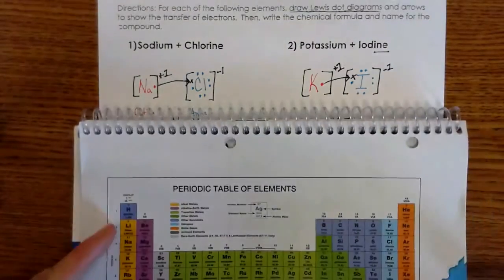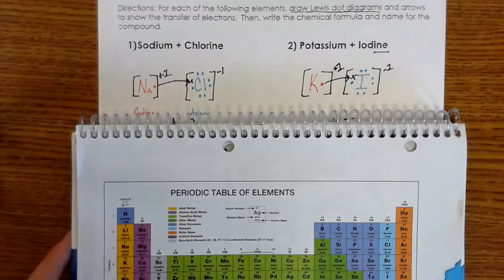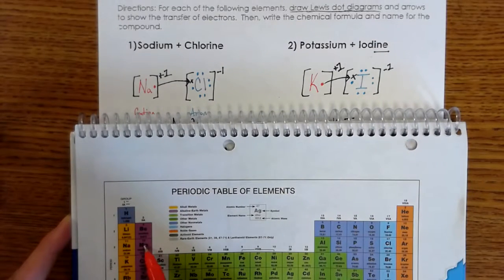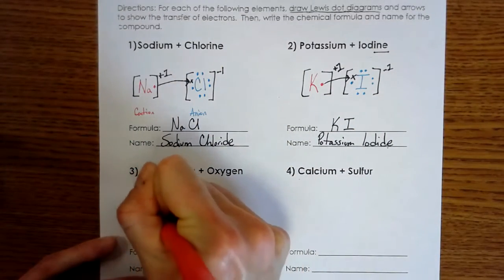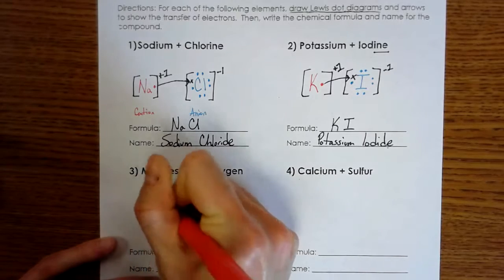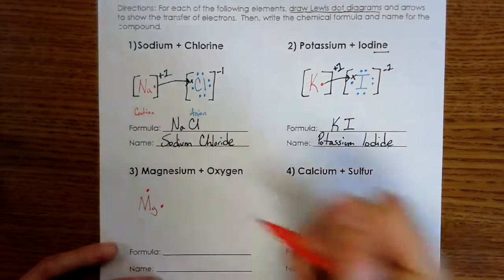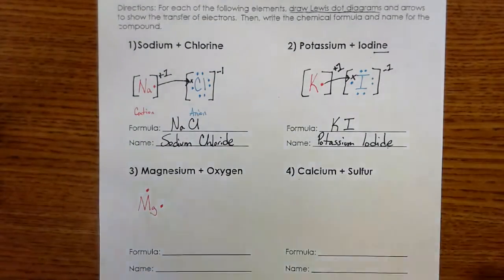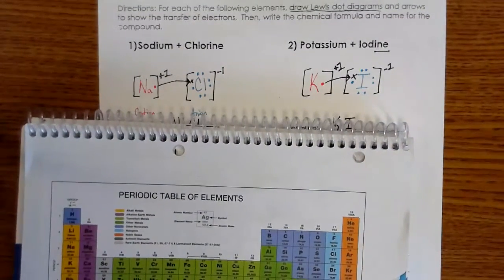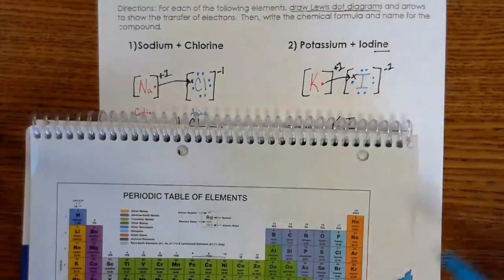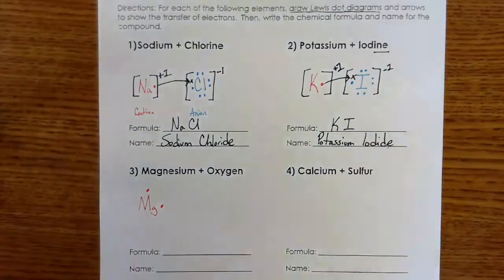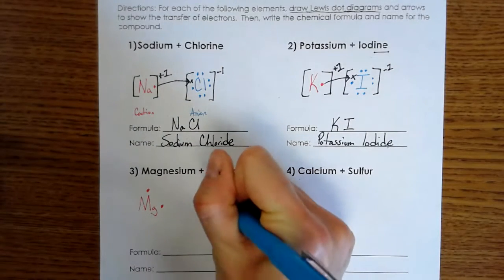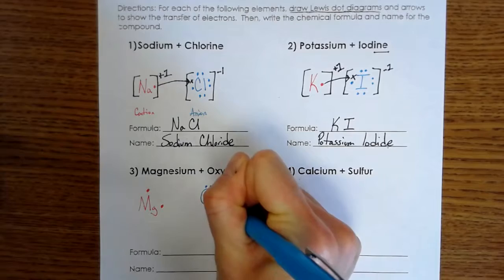So I'm going to look at my periodic table. Magnesium is in group 2A, the alkaline earth metals. So it's a metal again, and it has 2 valence electrons. I'm now going to find oxygen. Oxygen is in 6A. It is a nonmetal, and it has 6 valence electrons.